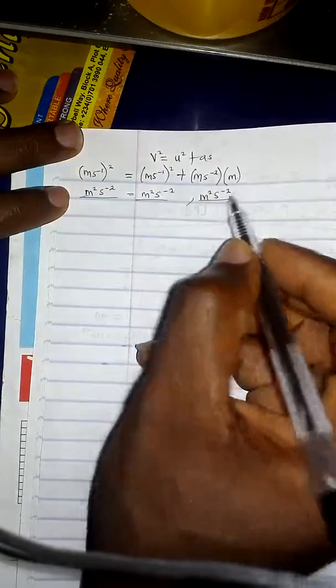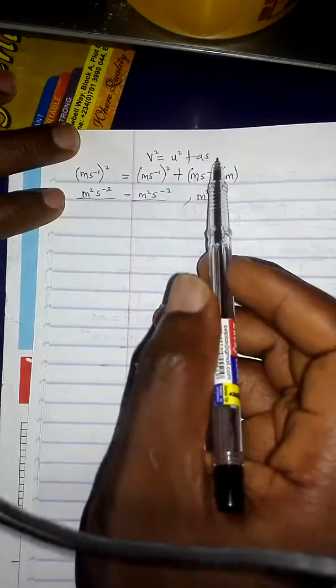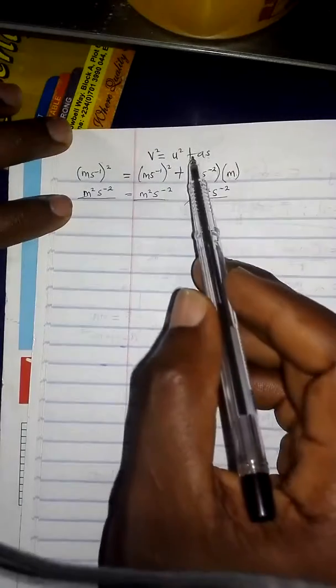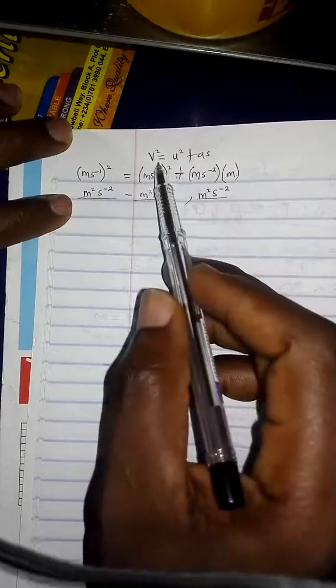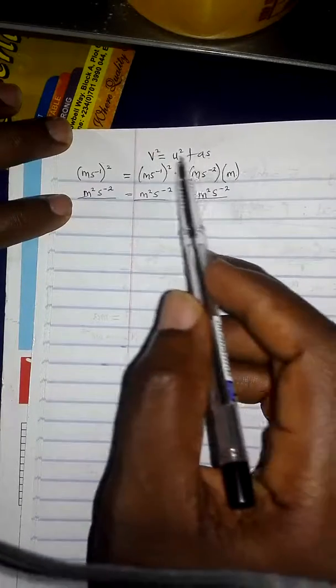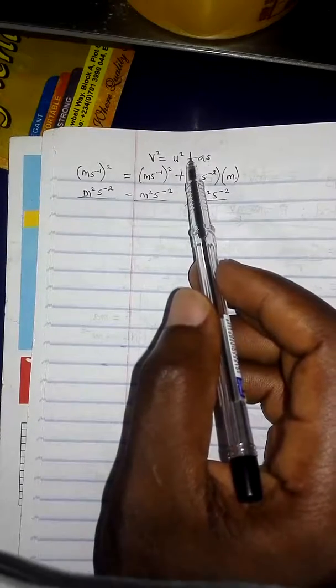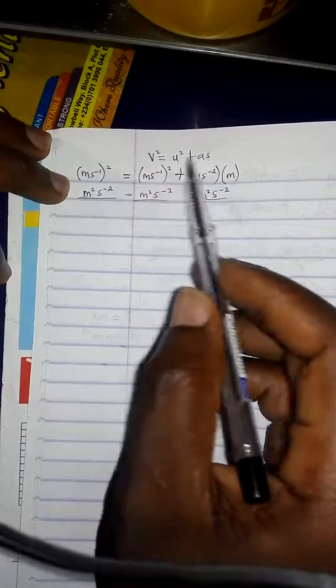So obviously they all have the same dimensions. Okay, so that means this equation is dimensionally consistent, or you say it is dimensionally homogeneous. It does not mean the equation is correct or wrong. Okay, that means we cannot tell from dimensional analysis whether or not this equation is correct.